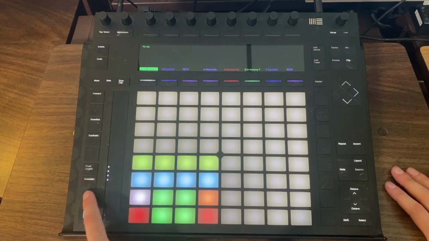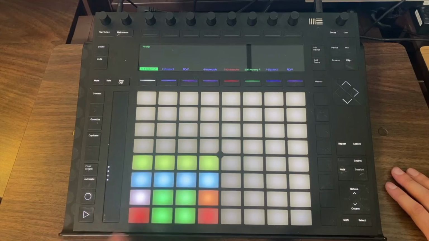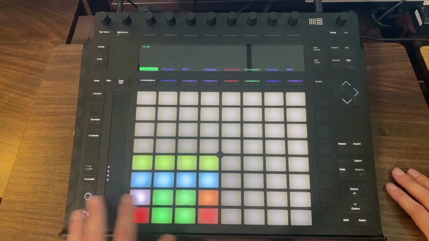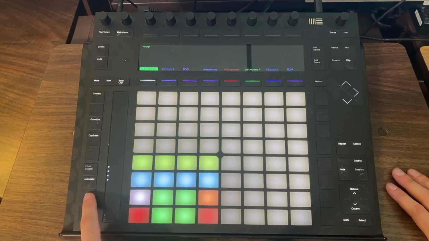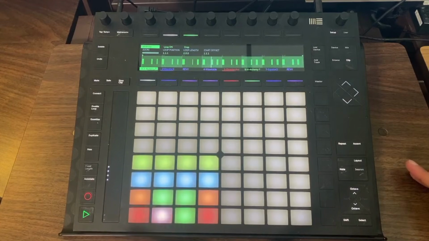And then finally, we have the record button and the play button. And those are pretty self-explanatory. If you want to play whatever is selected in your session view right now, just simply hit play. To stop, just hit play again. And let's say we wanted to record a new clip with our drum beat. All you do is hit the record. And just like that, we created a loop.